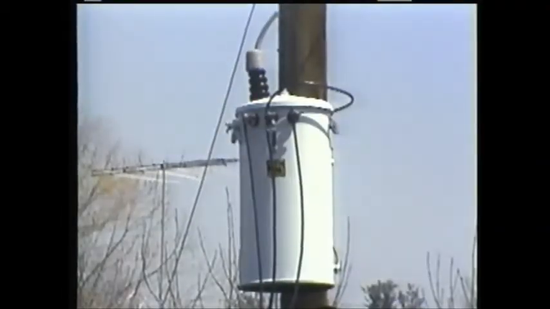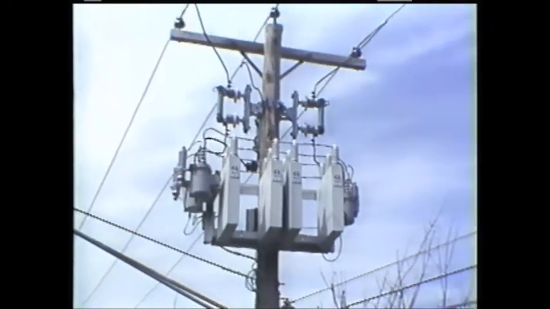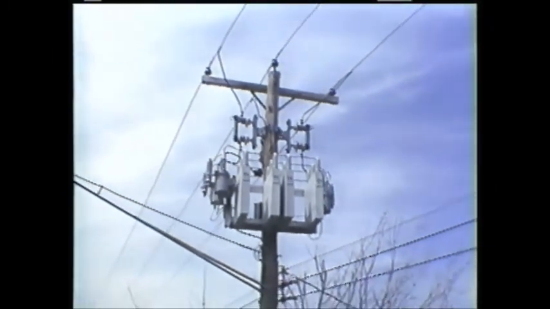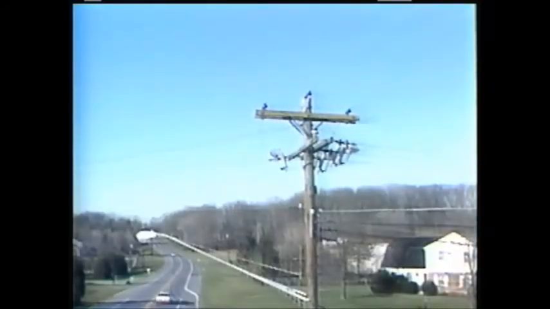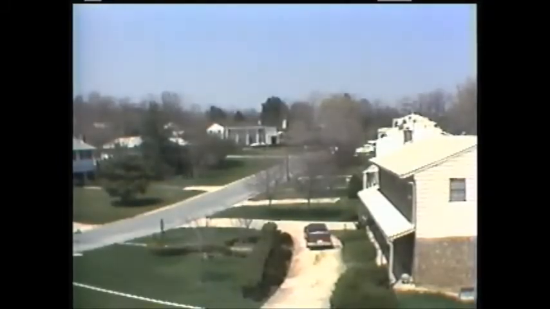So far in this program, we've looked at transformers, voltage regulators, and capacitors, some of the individual components that make a distribution system work. In this part of the program, we'll turn our attention to the distribution lines that link the substation to the consumer and provide a path through which electricity passes.